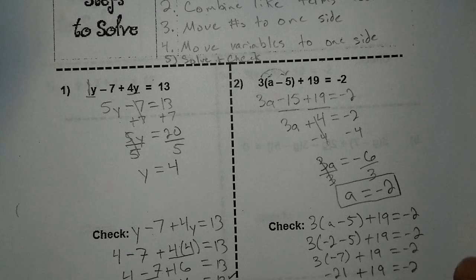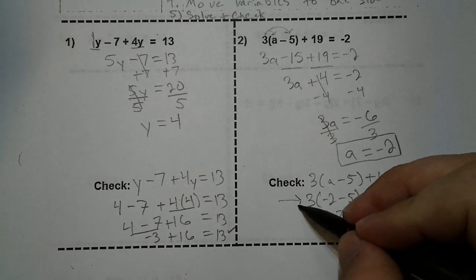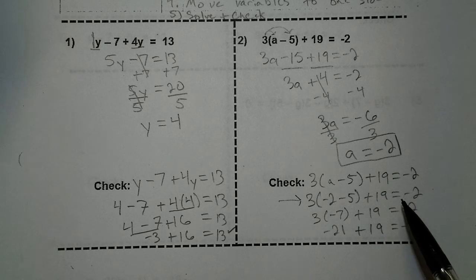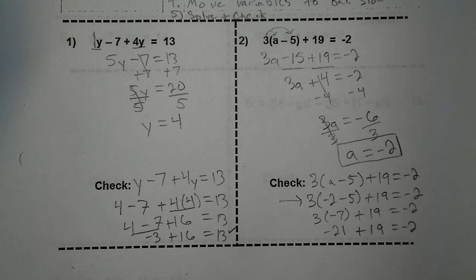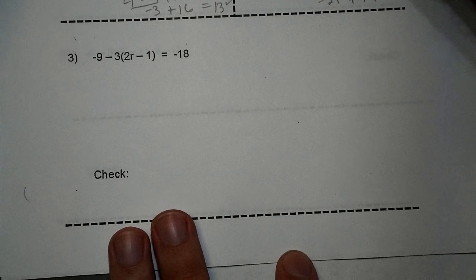Now, if you want to save time, you can take it right here and you can type that into your calculator. I'm hoping you all have calculators at home. If not, I'm trying to get a link for an app where you can download and have a calculator for you. All right, let's go on to number 3 in the notes.